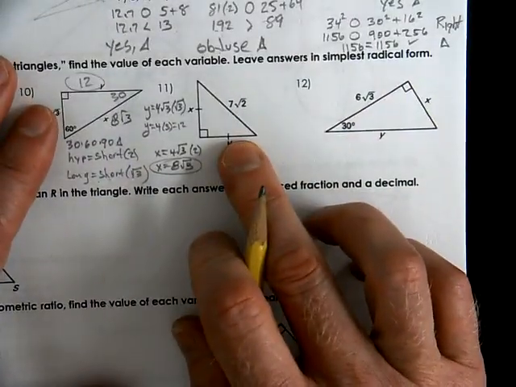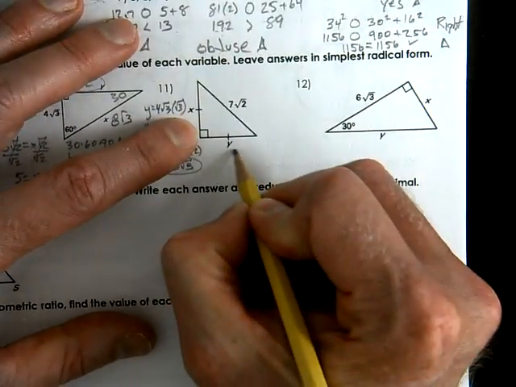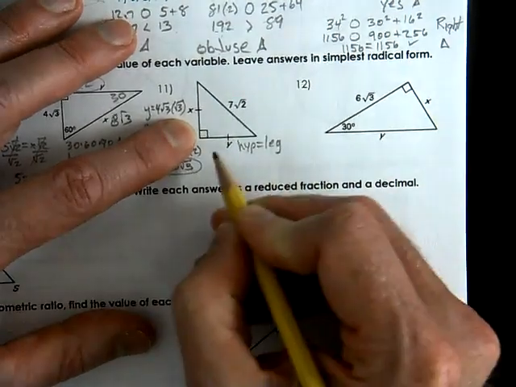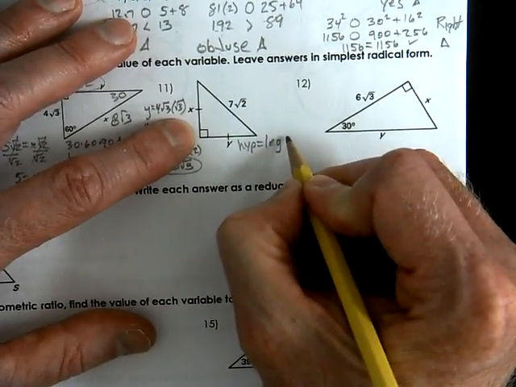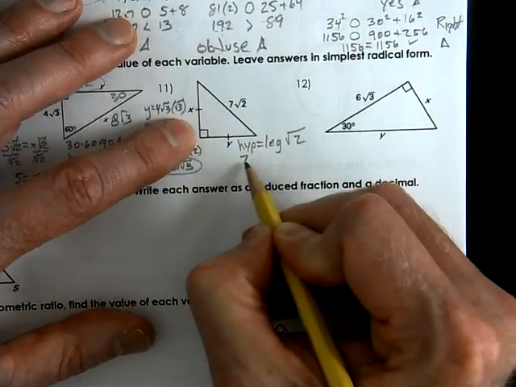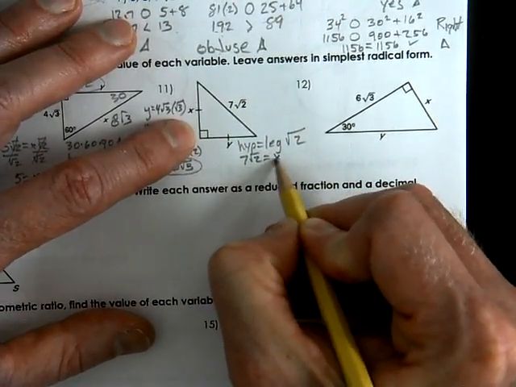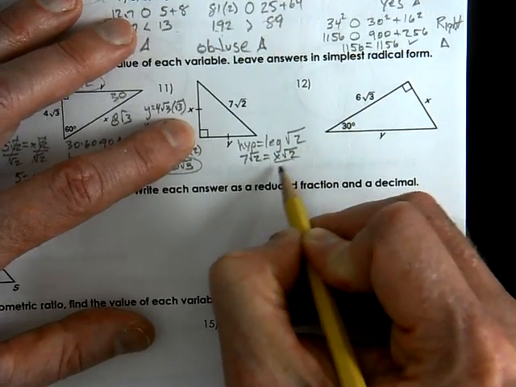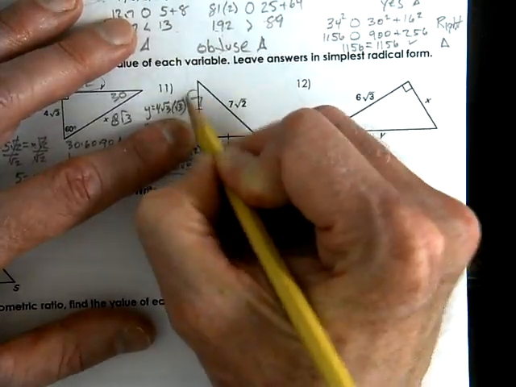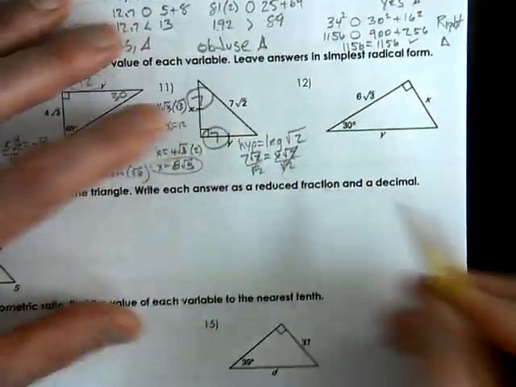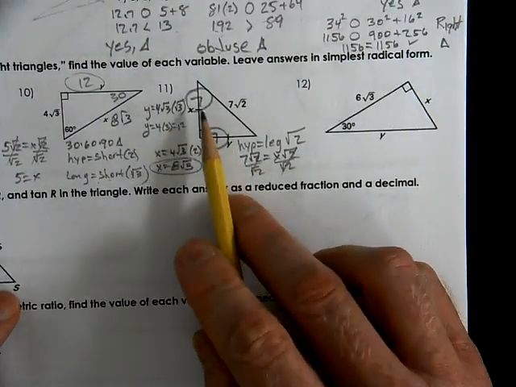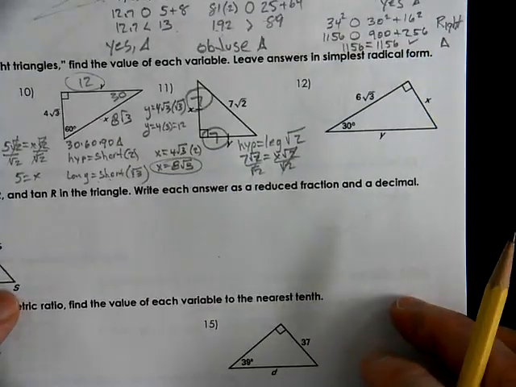All right, this side is a 45, 45, 90. So the hypotenuse equals the leg. We don't have to call it short or long. They're the same. Times root 2. So we have 7 root 2 equals x root 2. And we divide by root 2. And x equals 7. So y is going to be 7. If the legs are the same length, then those x and y are going to be the same.